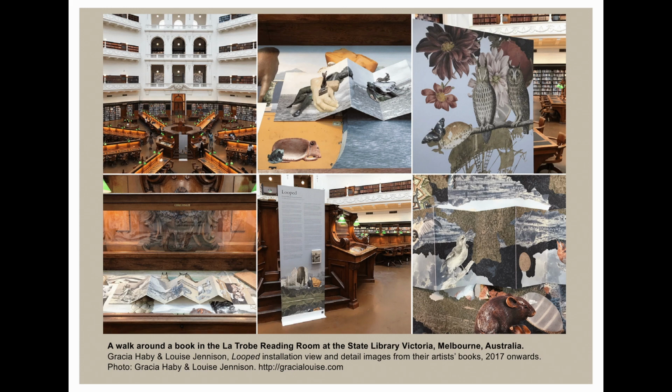And this is an absolutely amazing idea of artists working in the library. This is the La Trobe Reading Room, which is at the State Library of Victoria in Melbourne. If you're ever there, do go and visit. It's absolutely amazing. This is just one space within the library. The Australian artists Gracia Harvey and Louise Jennison have produced this installation called Loot. It was originally meant to be a temporary installation, but it was so popular that it's just stayed there.